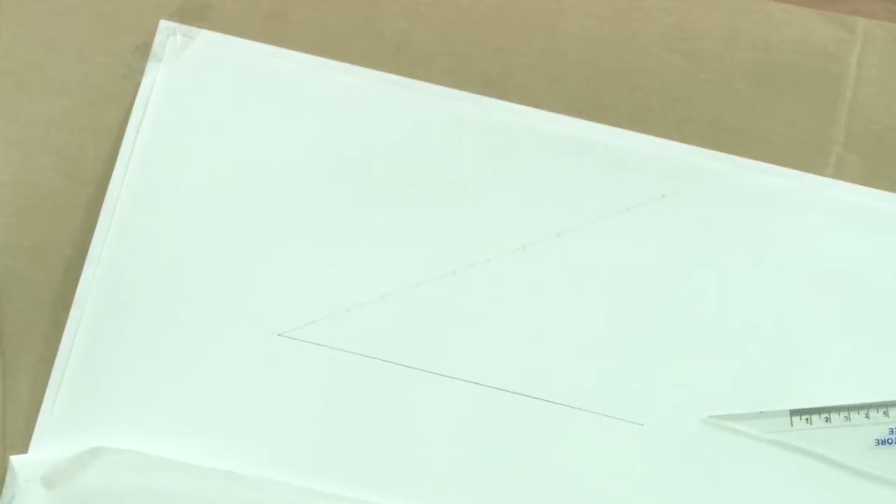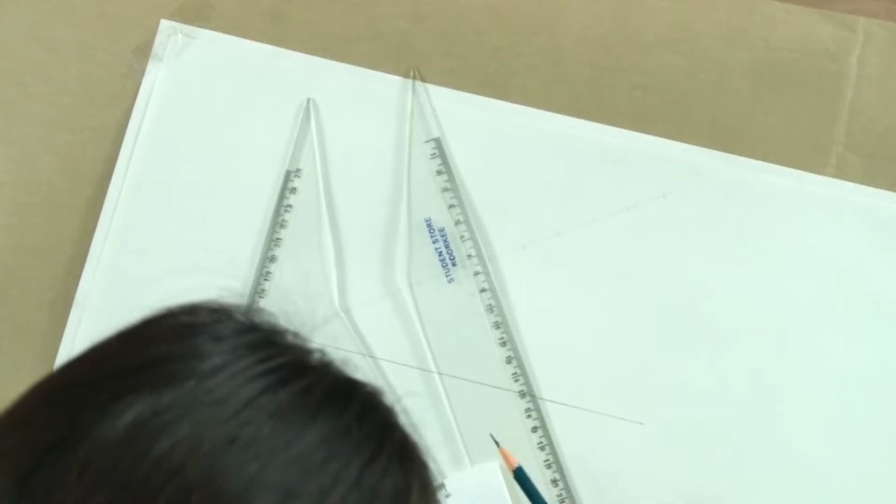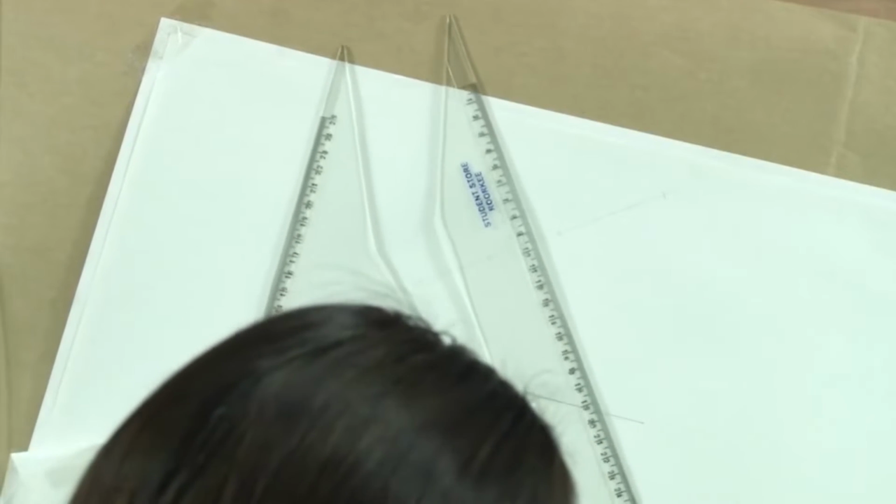So now we have these 11 equal parts on this inclined line. It doesn't matter what the angle or the length is, it is not really a concern.